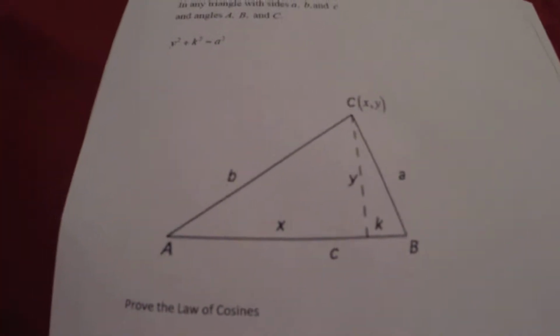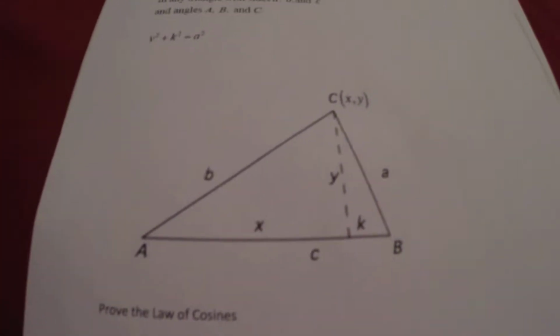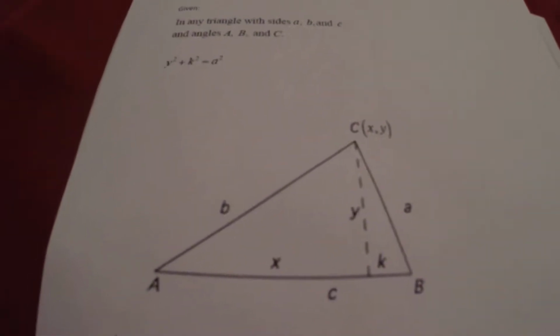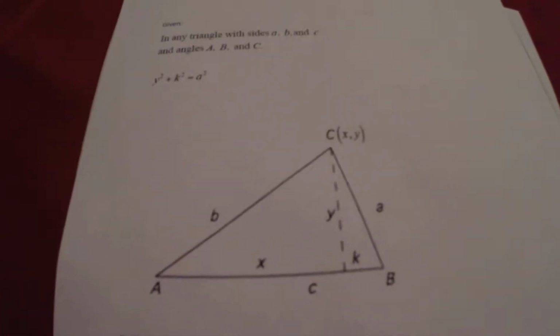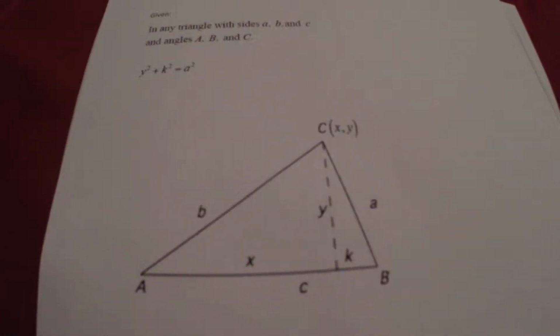Alright guys, now I'm going to show you all the proof for the law of cosines. This one is, if you looked at the previous video for the law of sines, a little bit more difficult. It's going to take some more oomph to get through it.